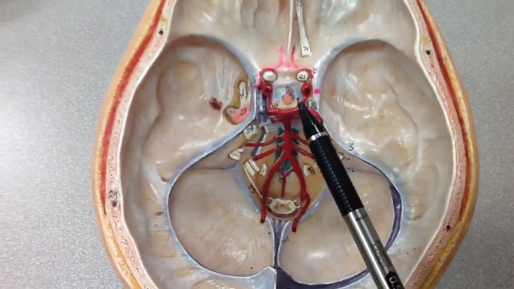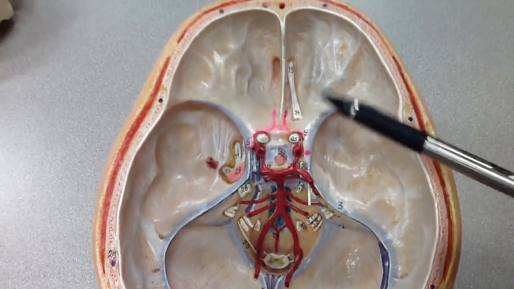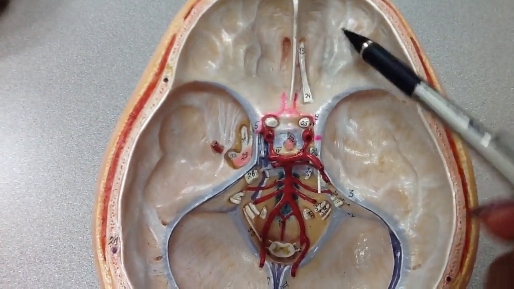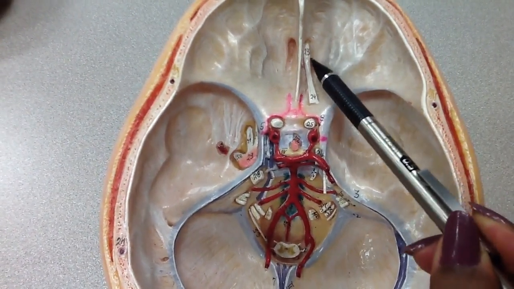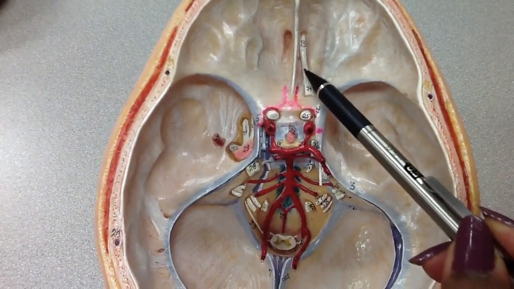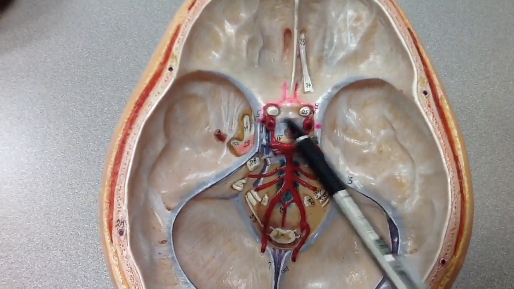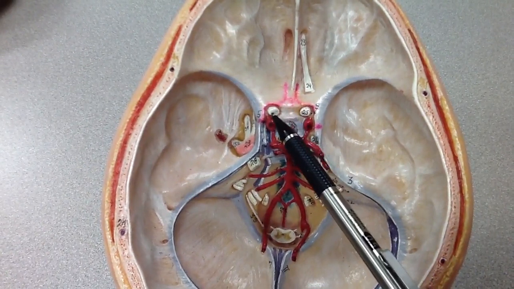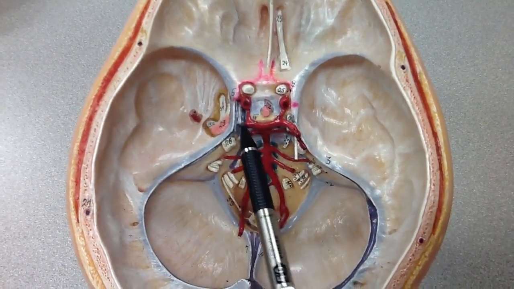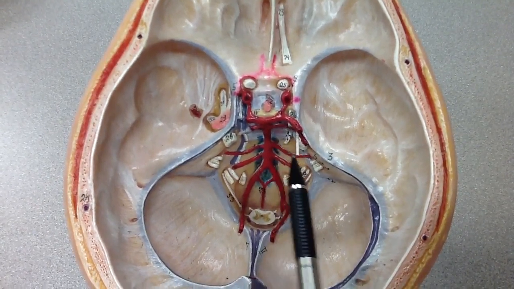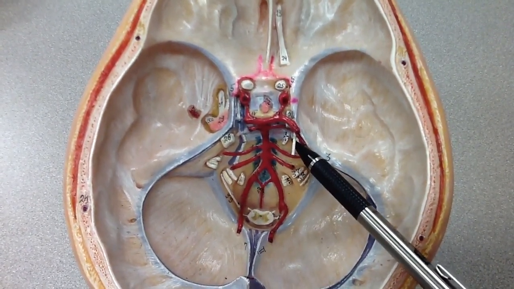The nerves, cranial nerves. Cranial nerve number 1, olfactory, that is olfactory bulb, that is olfactory tract. Number 2, optic nerve. Number 3, oculomotor nerve. Number 4, trochlear nerve.